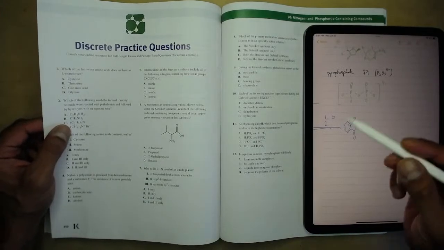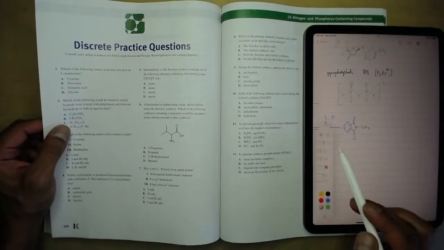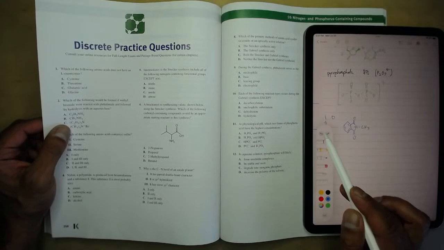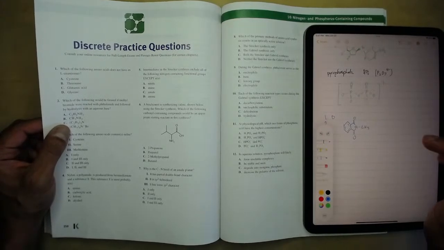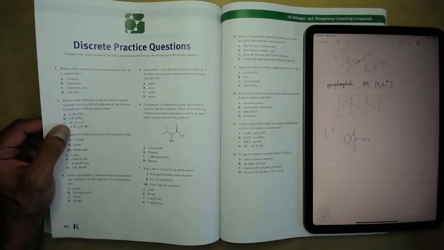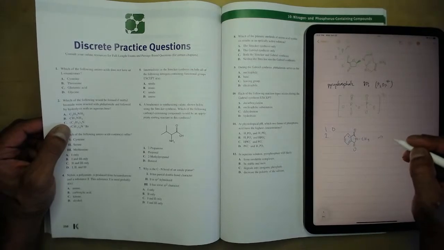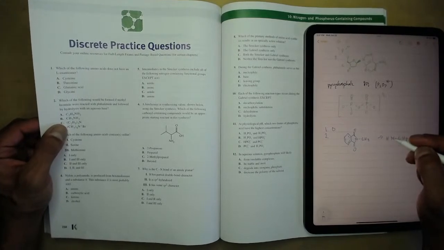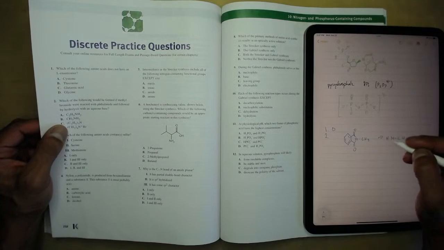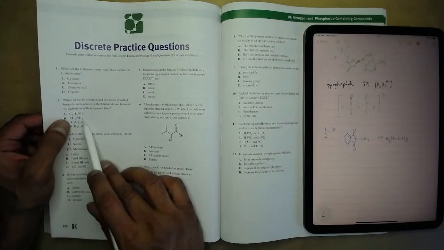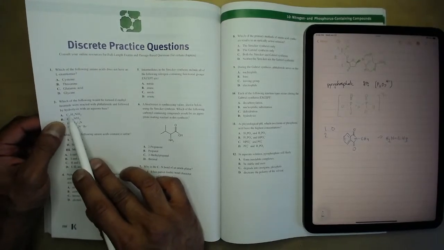There's probably some H's over here. That makes sense. Let's go NH2. NH2CH3, something simple like that.